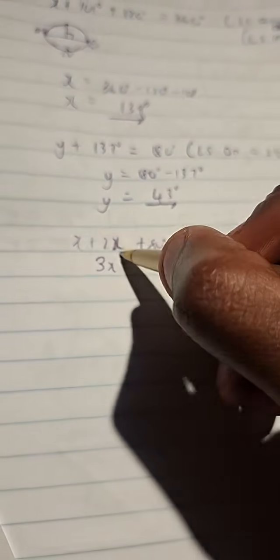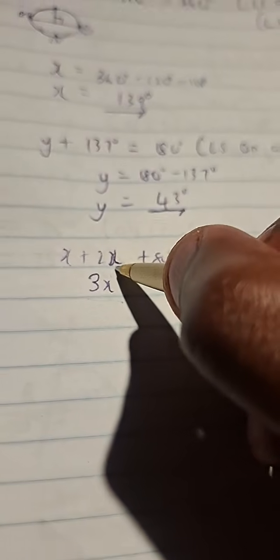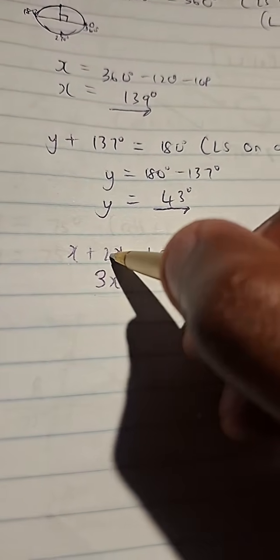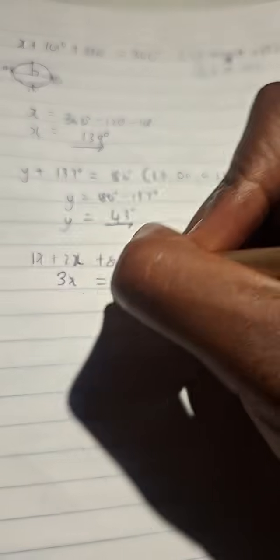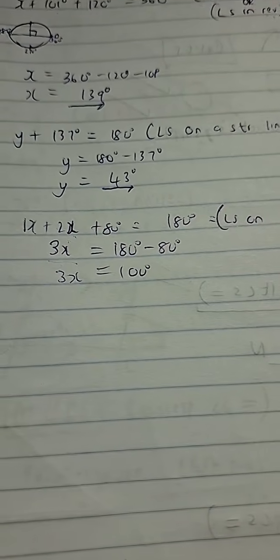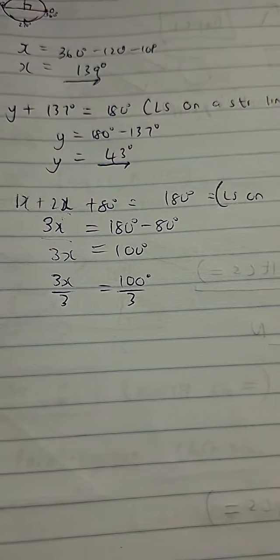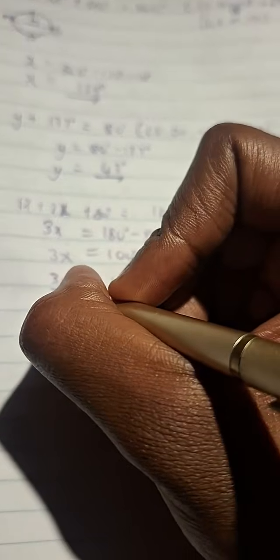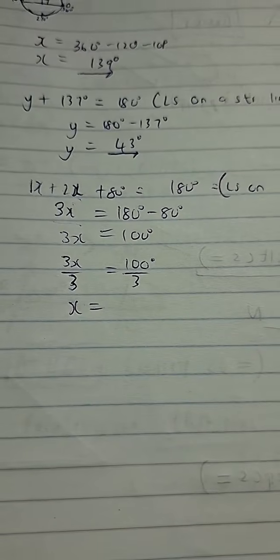Statement and reason are on point, and then we simply solve for x. x plus 2x gives us 3x. Remember, when we add like terms, we keep the variable x and add the coefficients: 1 plus 2 is 3, so it's 3x. Then we transpose the 80 degrees to the other side: 180 degrees minus 80 gives 100 degrees. Then we divide both sides by 3, and we leave the answer in decimal form, not as a fraction. So what is that x value, guys?